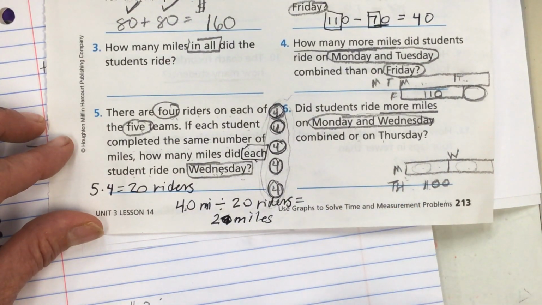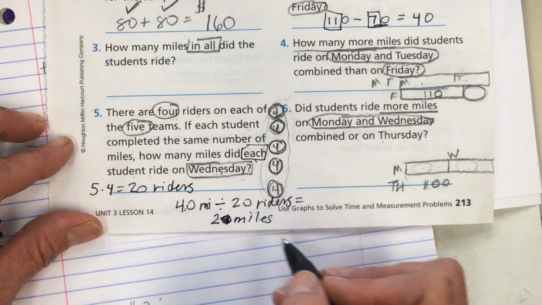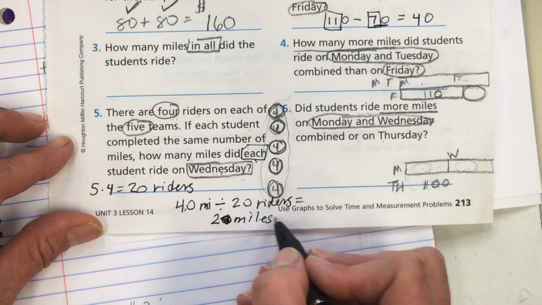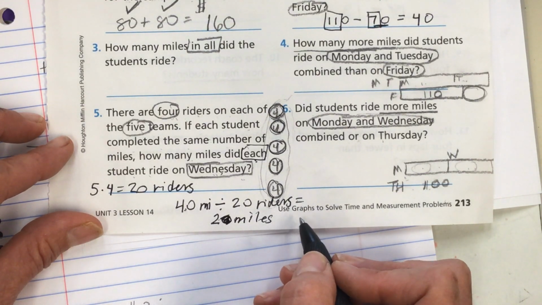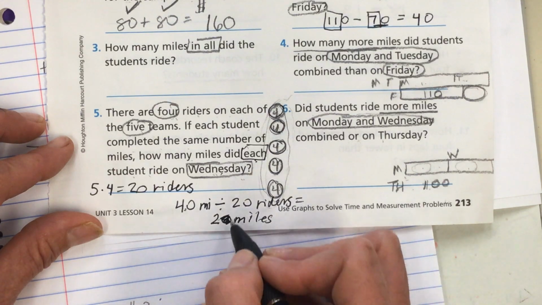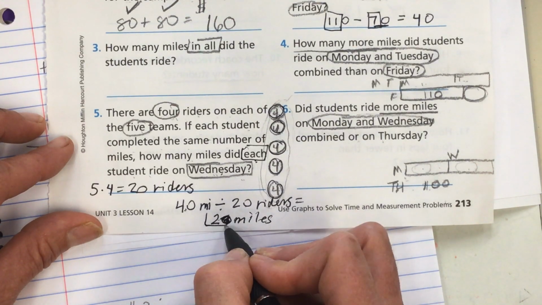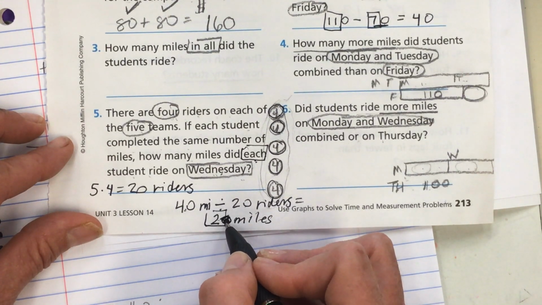Does that make sense for one kid to go 2 miles? Yes. It wouldn't make sense if it was 20 miles for one kid. Okay, so we always want to check to make sure it makes sense. So that's a total of 2 miles.